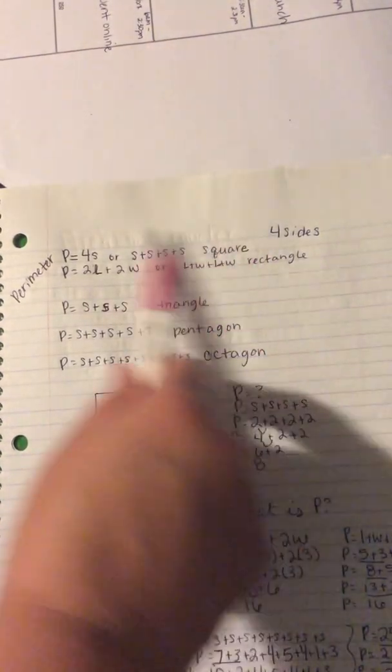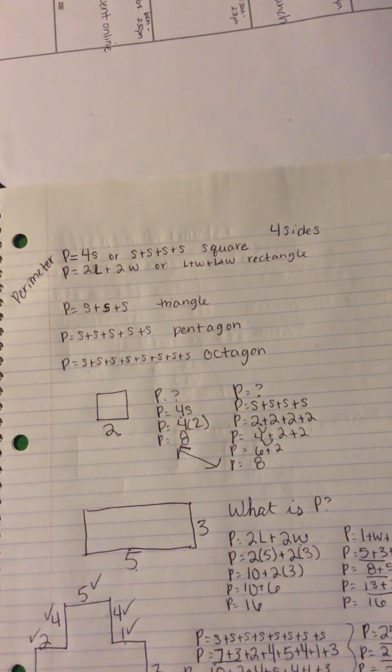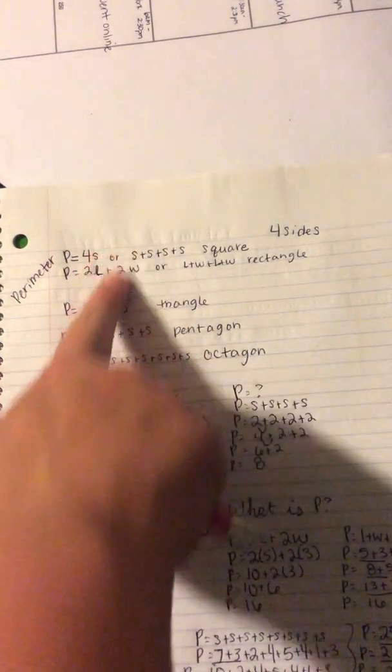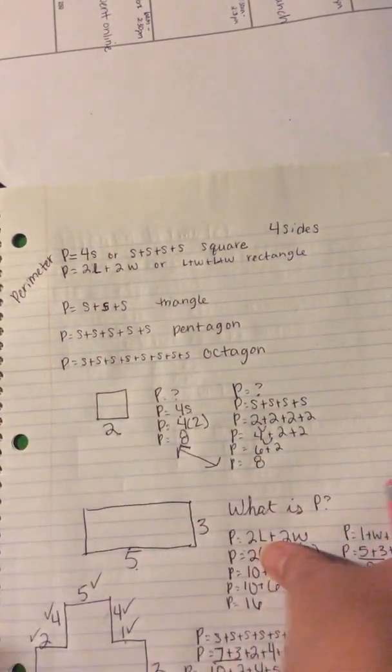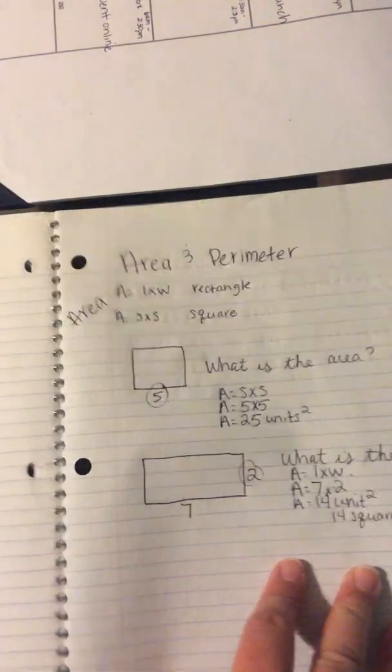Please, please, please make sure you are using your formulas or your cheat sheet or your roadmap, whatever you want to call them, for your problems. If you're finding a perimeter problem, write down a perimeter formula. If you're finding area, write down an area formula.